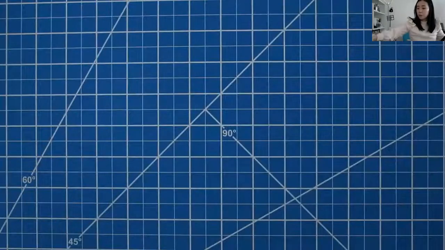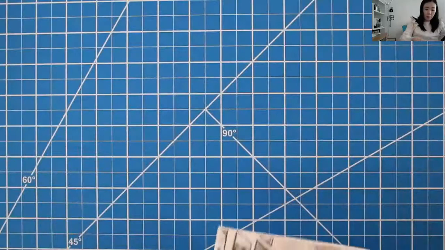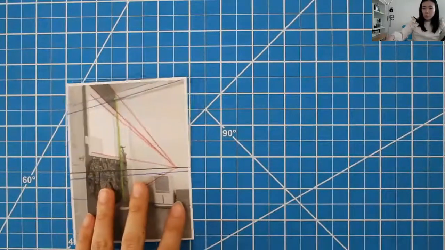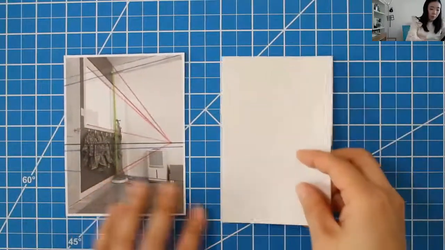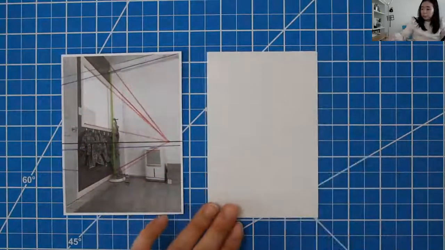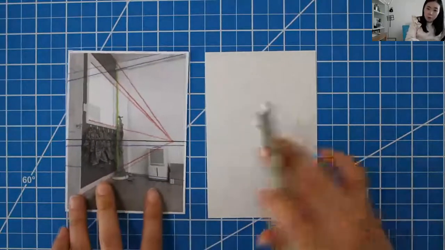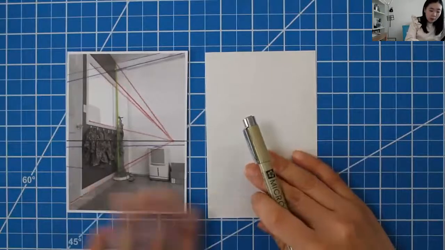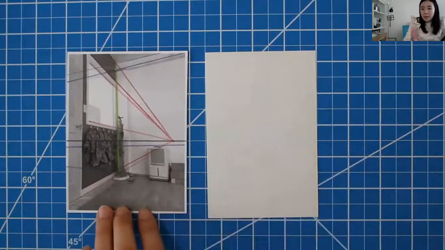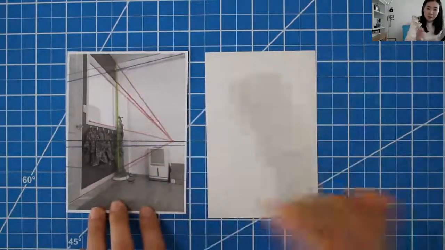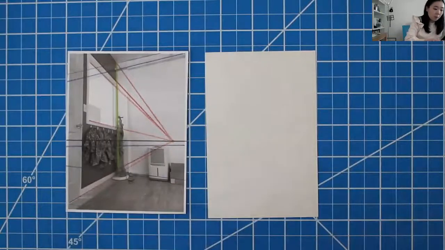So I will show you the drawing process. Again, you don't need to print it out like this, okay? Because you already have the perspective guide in the file of the model room.